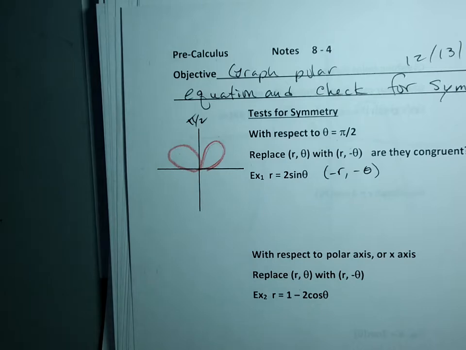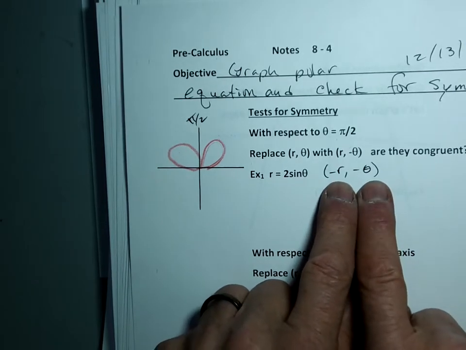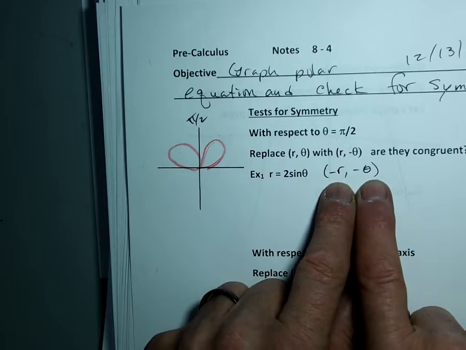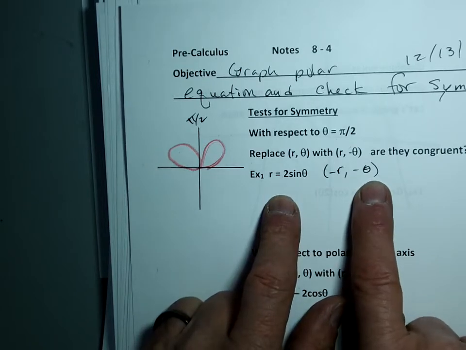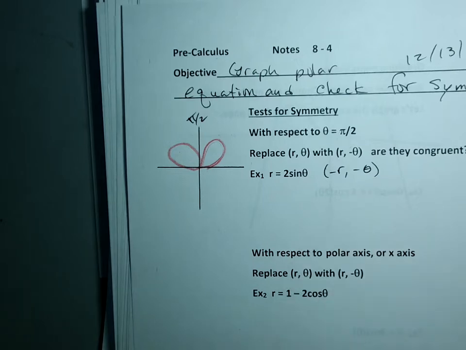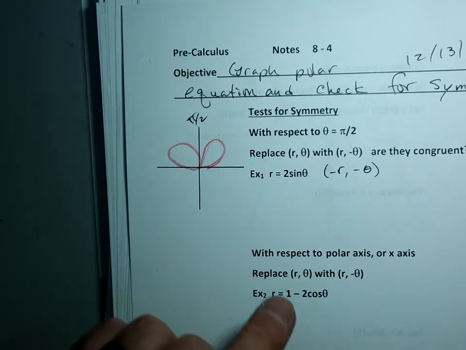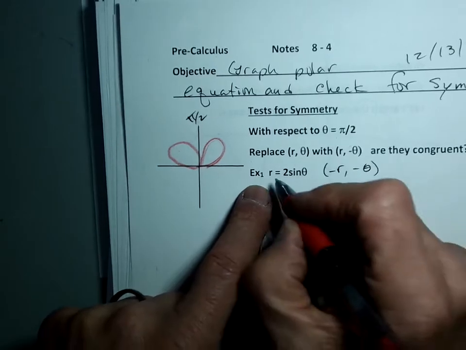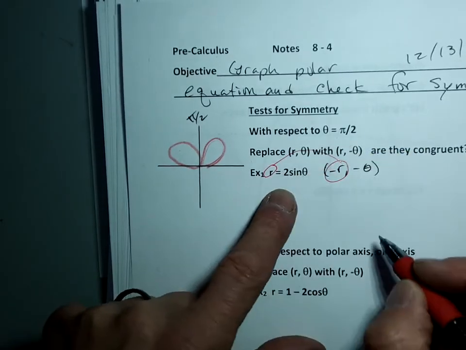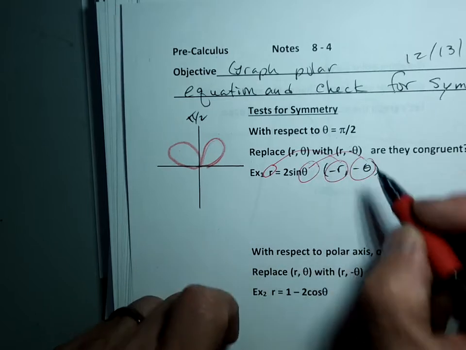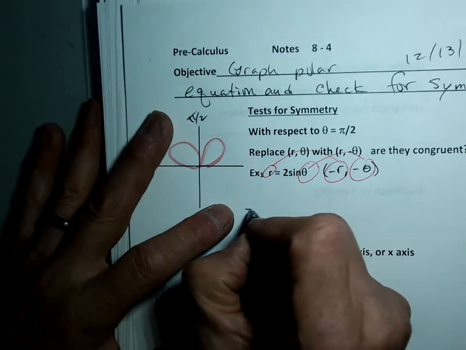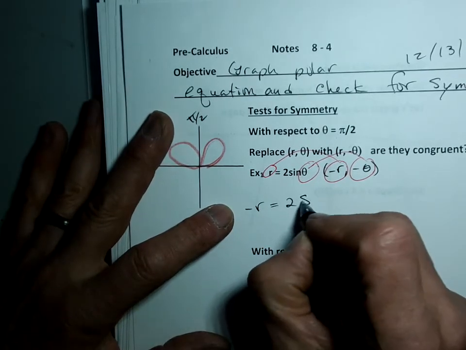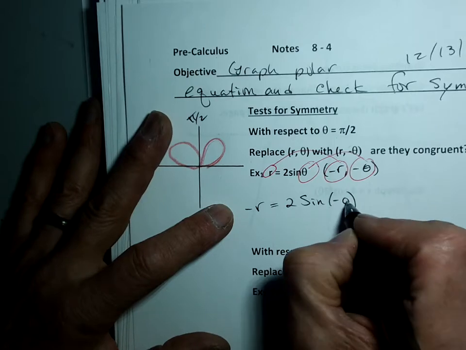So the test is this. If you plug in and change r to negative r, you change theta to negative theta, and if you can simplify it to come back to the original, then it is symmetrical. We'll also graph it and look at it, but the test is this. So we're going to replace my r with a negative r and my theta with a negative theta for my test. This is only to test to see if it is symmetrical. So I'll rewrite this as negative r equals 2 sine of negative theta. Okay? How am I doing?